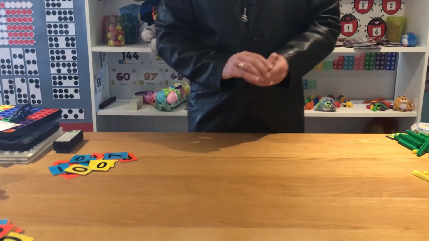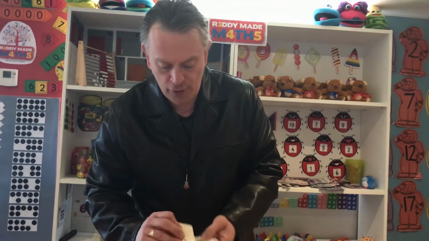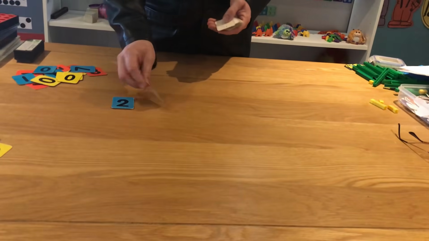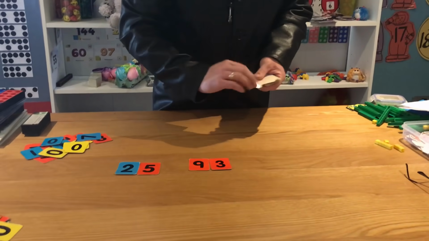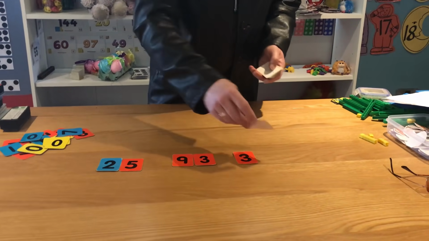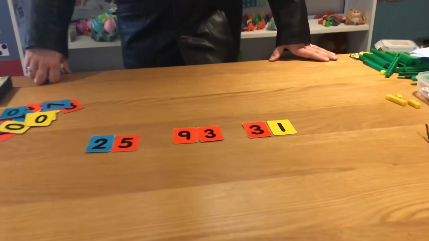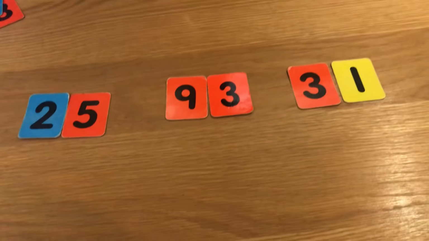I'm just going to take that activity one stage further, and I'm going to turn over 3 numbers. I'm going to then pause the video. You're going to look at the 3 numbers, and you're going to make that decision as to which 2 numbers you're going to start off with, and how you're going to add them up. So 25, add 93, add 31.